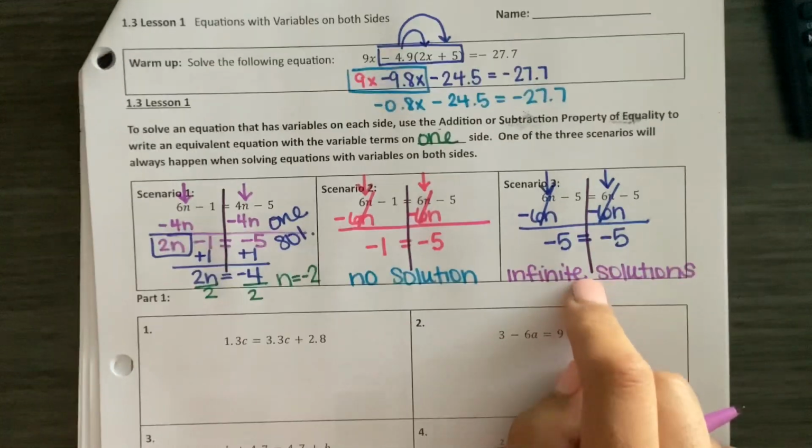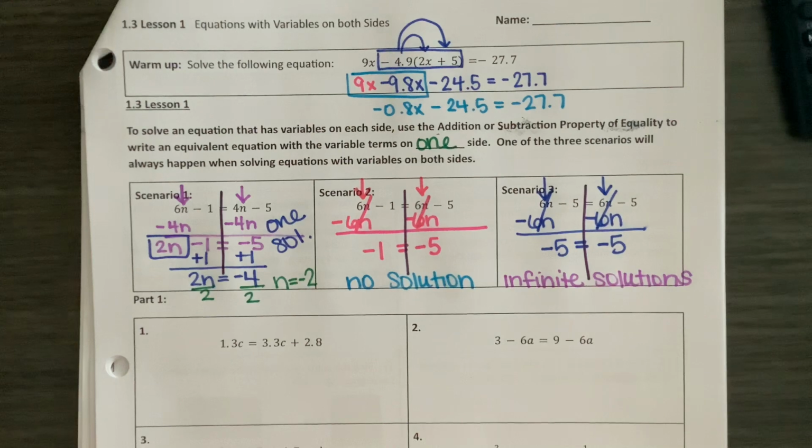Okay, so there are going to be times that you're going to have to identify. Our main goal is to give the answer. So if it is a one solution, you have to tell me what that answer is. You cannot just say one solution. Okay, if your variable's canceled, then you have to state no solution or infinite solutions. They're all going to be intermingled.